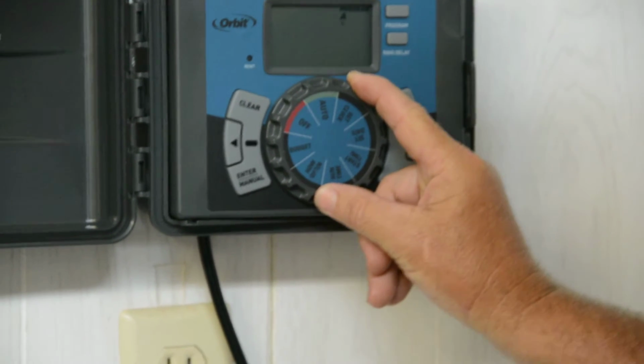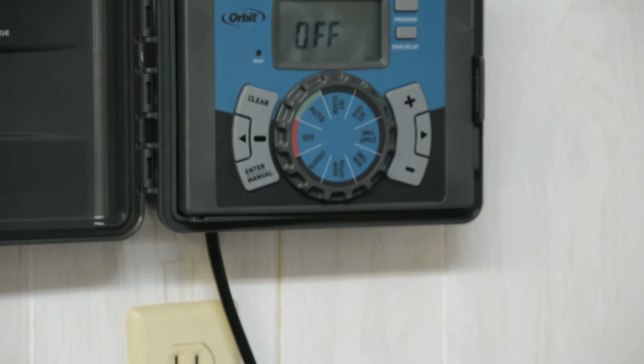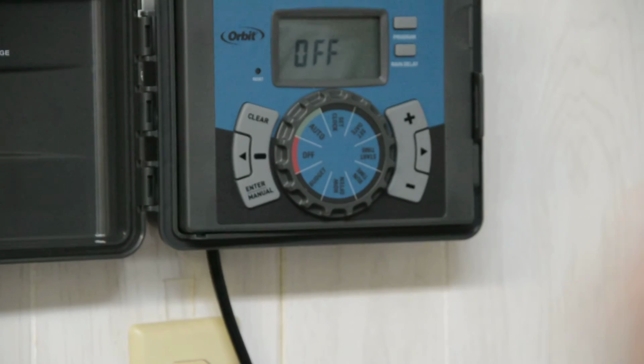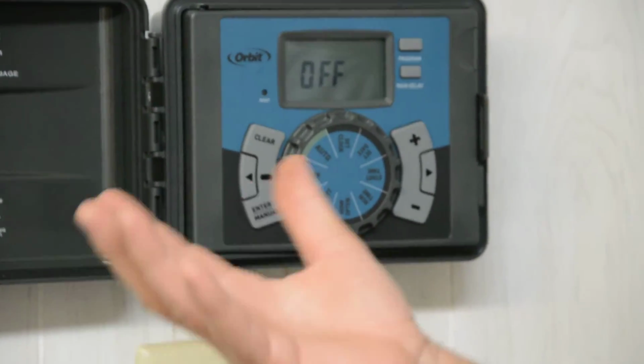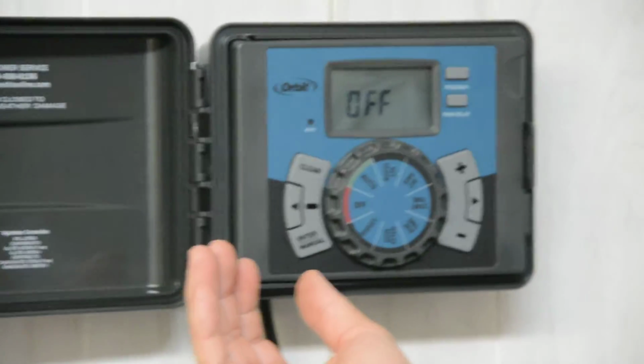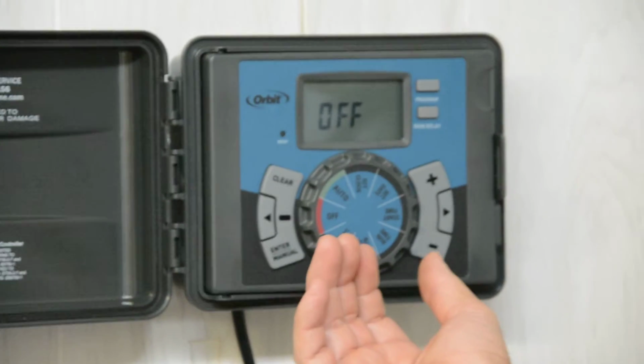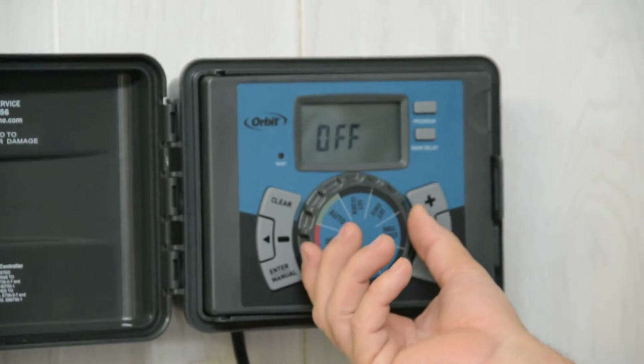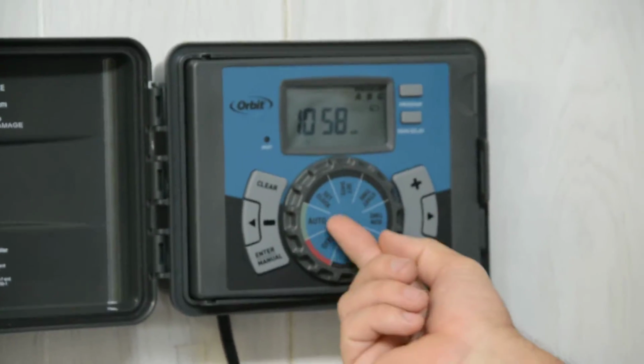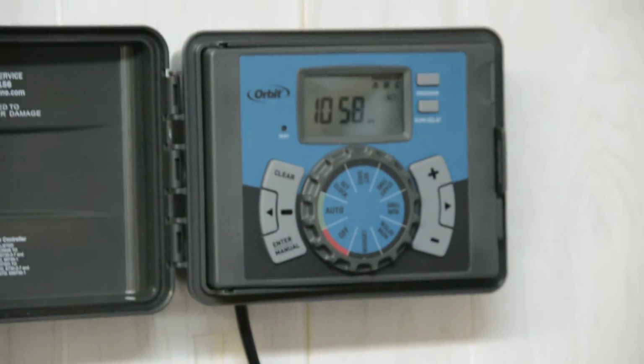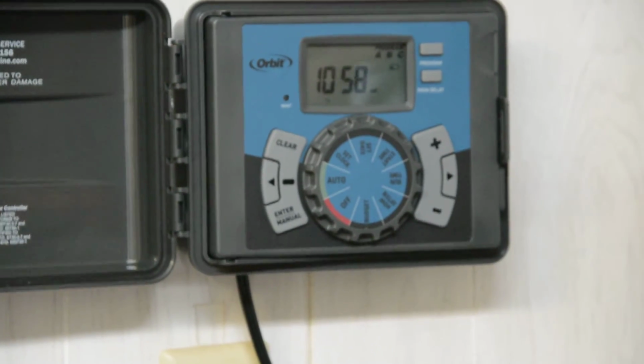This next feature is your off feature, which means the system's just turned off. Won't water, but it will keep its correct time and memory. And then you go back to auto when you want the timer to be in normal operation.